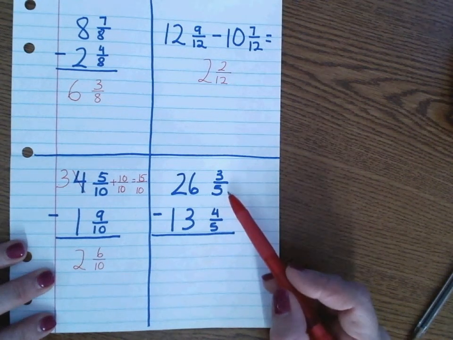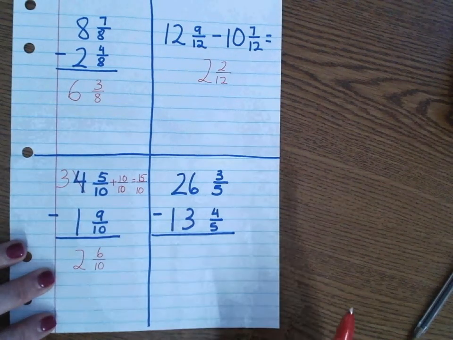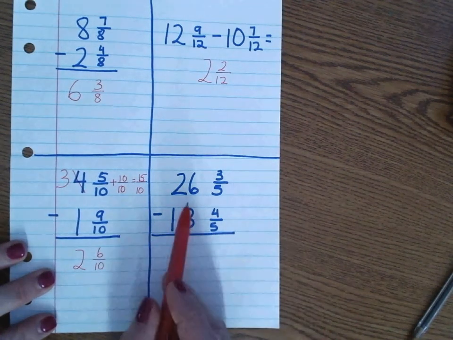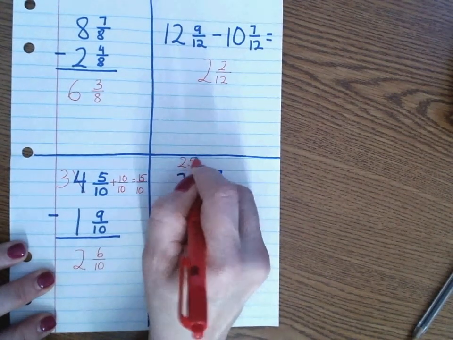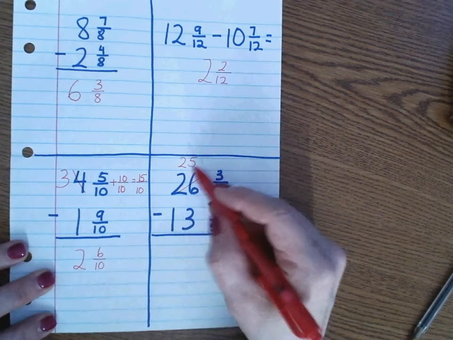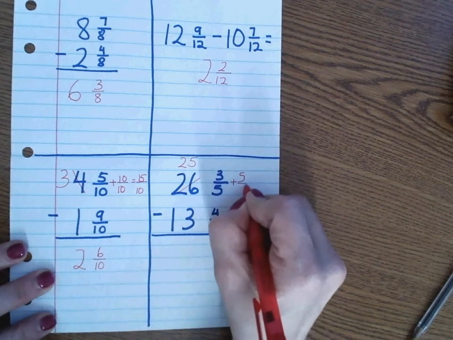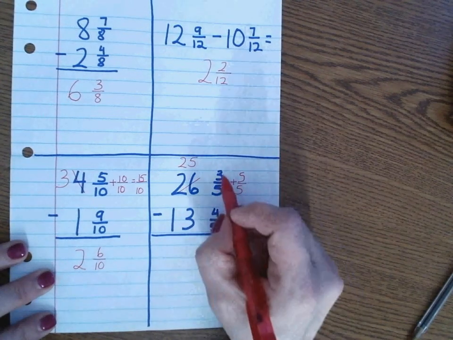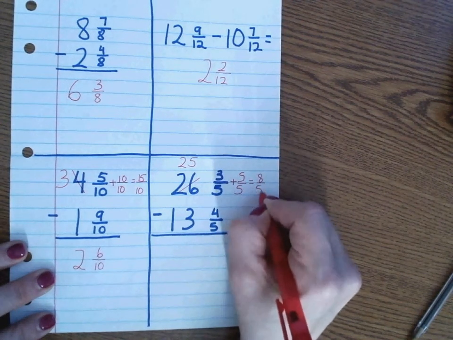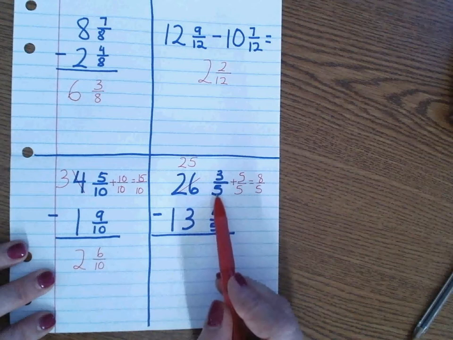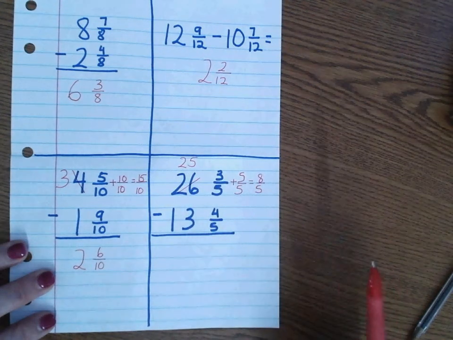And here you'll see I cannot take 4/5 from 3/5. So just because the numbers are bigger doesn't mean that the way that you solve them is any different. So I'm going to take 1 away from 26 and make it 25. And this time, since I have fifths, the one whole I just took away, I'm going to add that back in as 5/5. So now 3/5 plus 5/5 equals 8/5. So I renamed 26 and 3/5 to be 25 and 8/5.